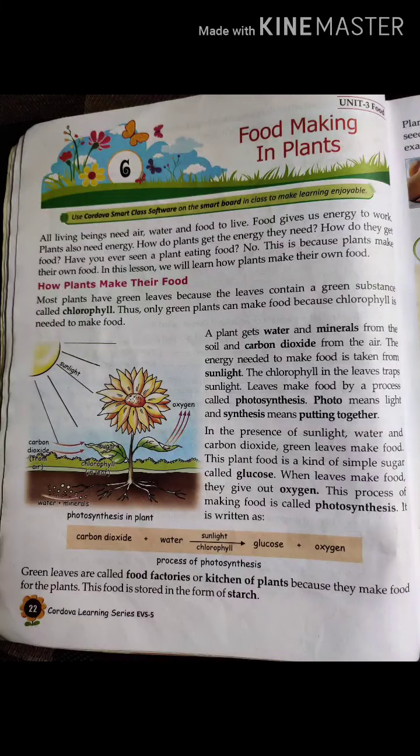Today we are going to learn about how plants can make their own food. Chapter number 6, Food Making in Plants. All living beings need air, water and food to live. Food gives us energy to work.